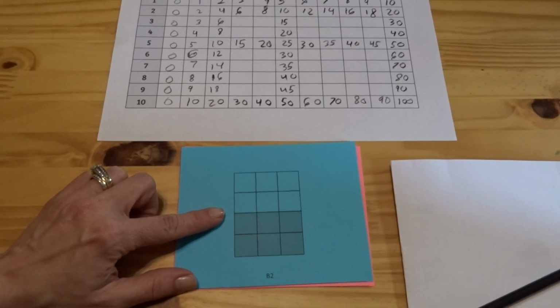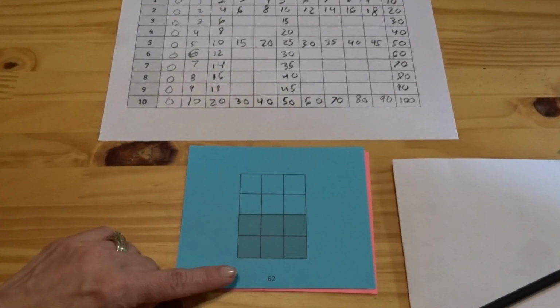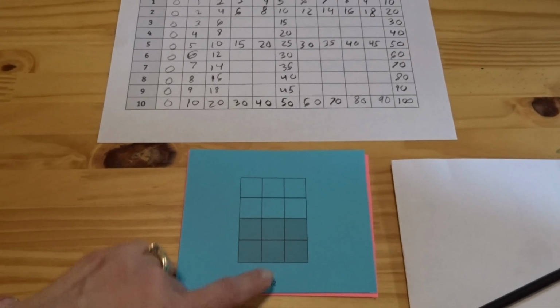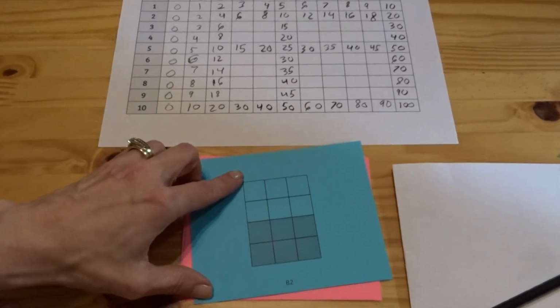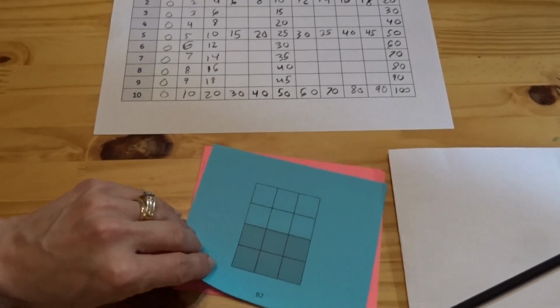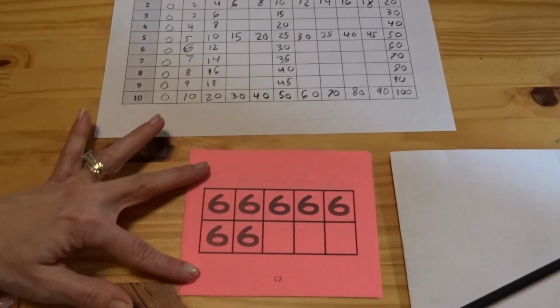It could be 4 times 3 or 6 times 2. Yeah, it could be. So since this is set B, we'll do the 3 times 4. How much is that? 12. Right. Okay, you're pretty automatic with that one. So let's take a look at this one.